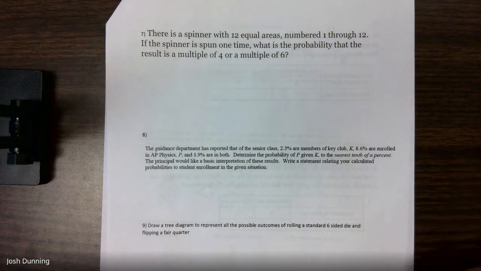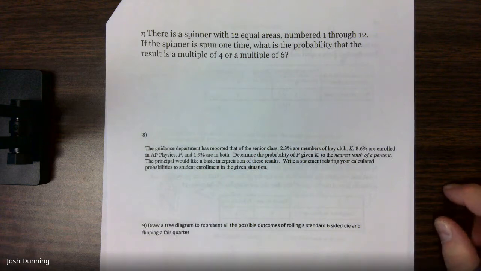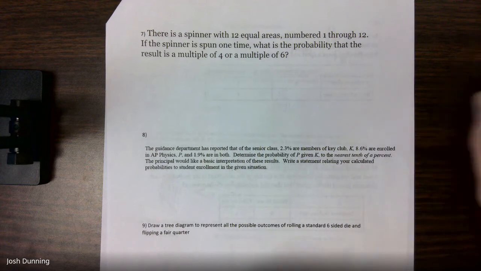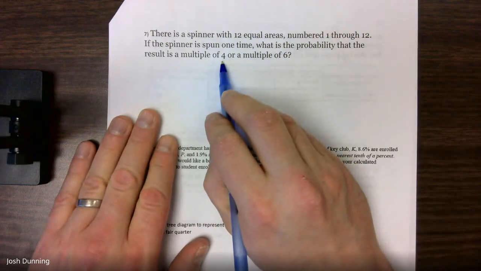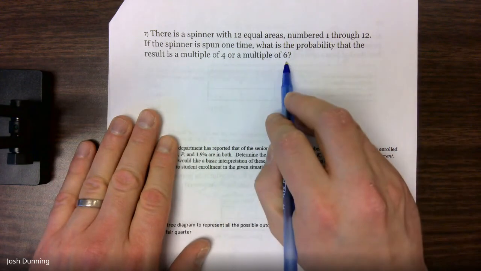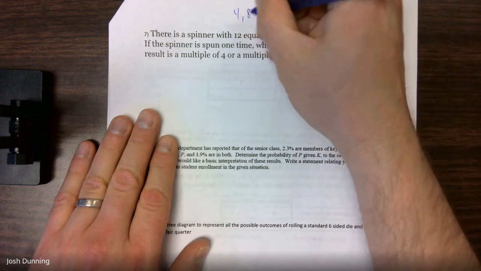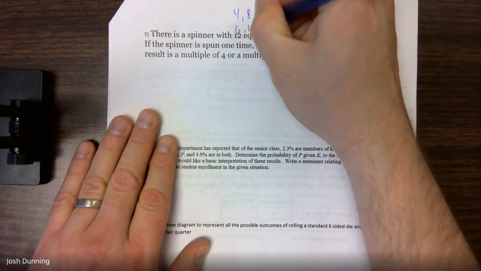Number 7. There's a spinner with 12 equal areas, numbered 1 through 12. If the spinner is spun one time, what is the probability that the result is a multiple of 4 or a multiple of 6? Now, look, you can use the formula, the probability multiple of 4 plus a multiple of 6, their overlap would be 12.